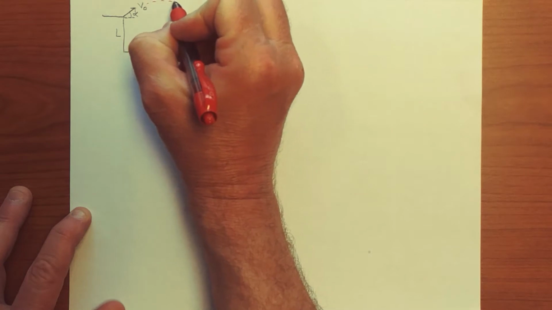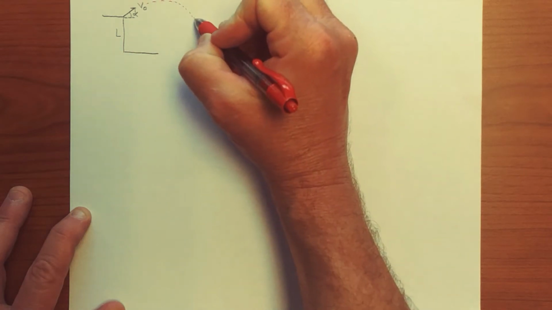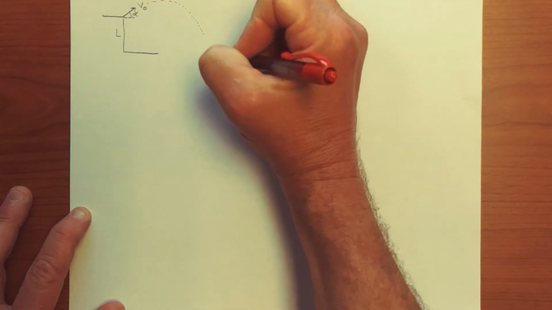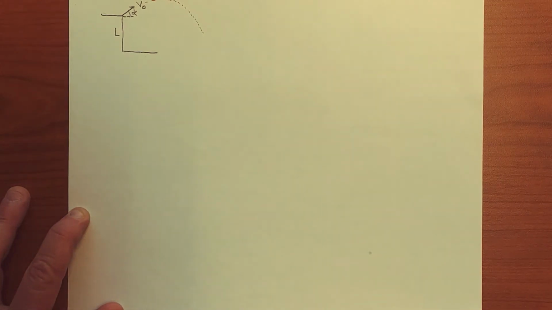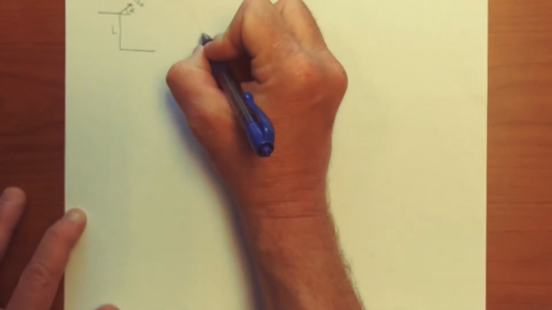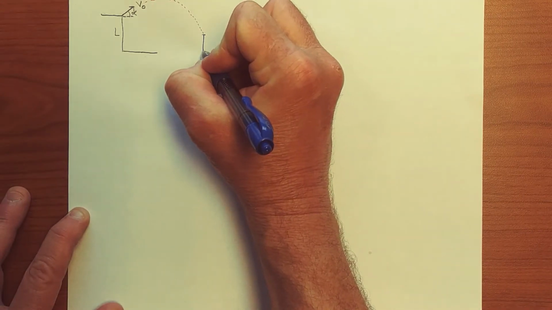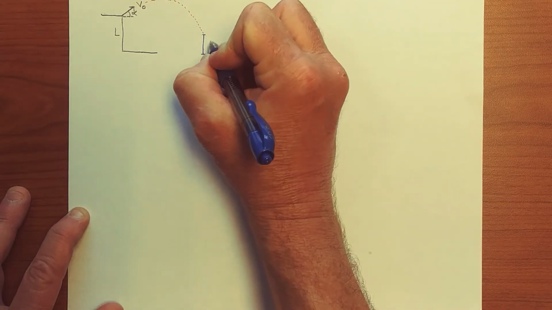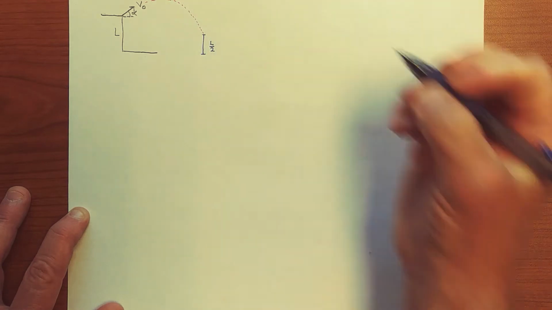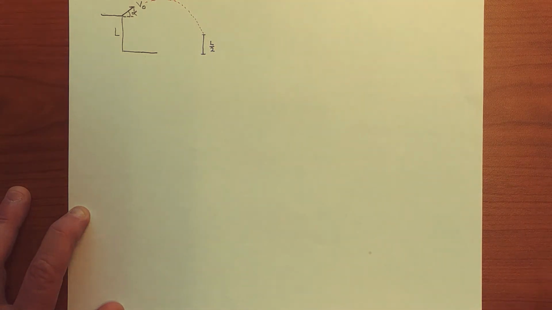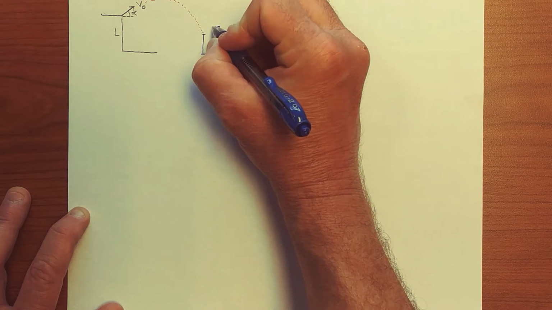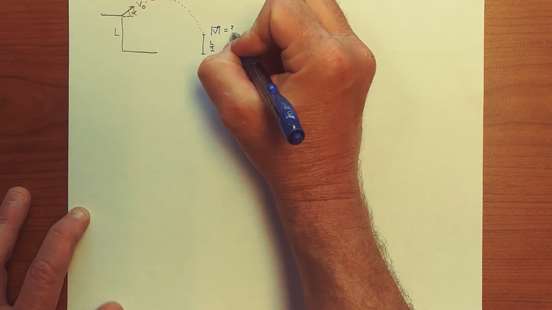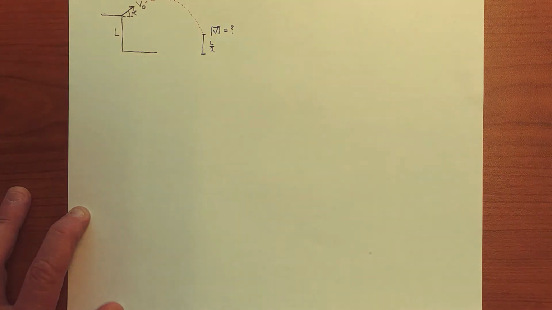It will go like that, and it will come down and eventually hit the bottom. But let's ask the question, what is the speed of the object when it's still at a height which is L over 2? Say there. What is the speed of the object at that height?